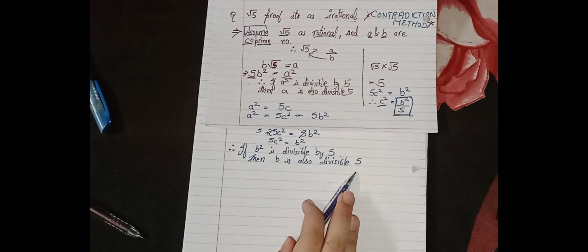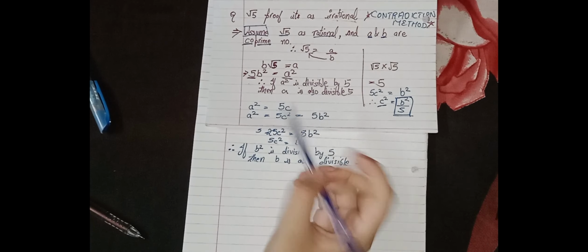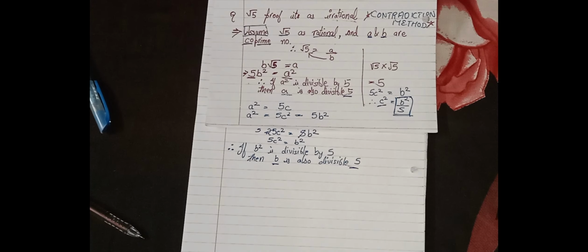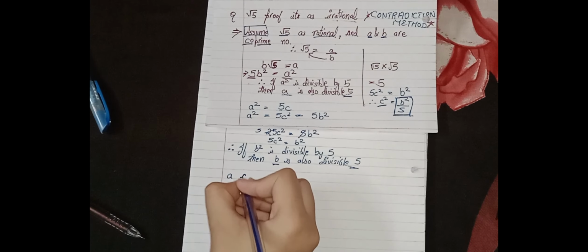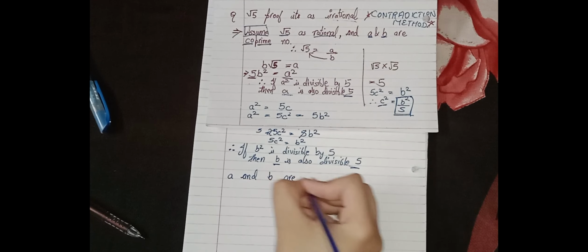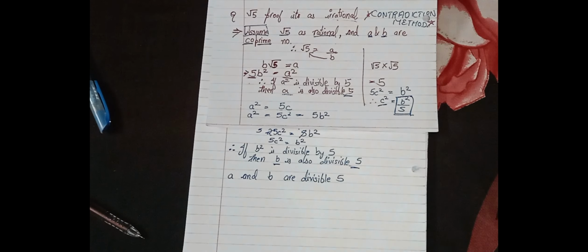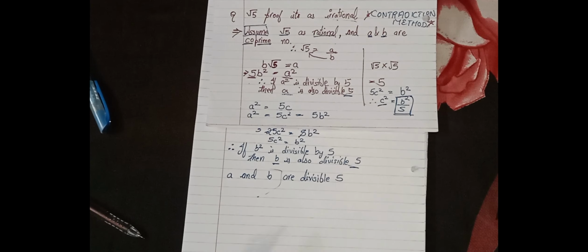Now we are done with here. If a is divisible by 5 and b is also divisible by 5, then I can say a and b are divisible by 5. This is what we have proved, that a is divisible by 5 and b is also divisible by 5. But now here comes the contradiction.